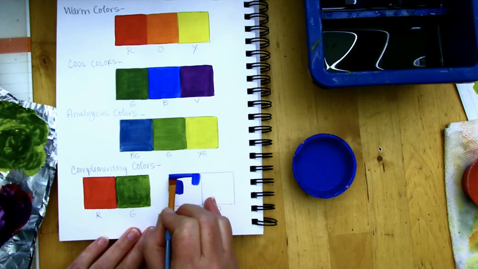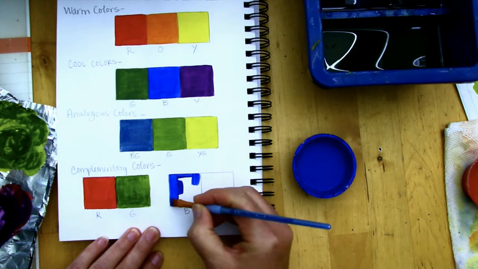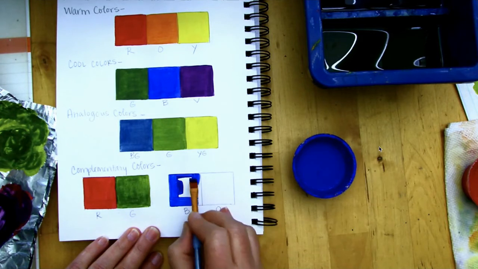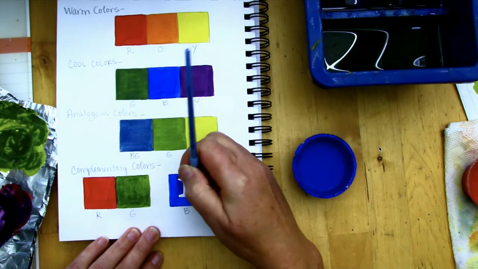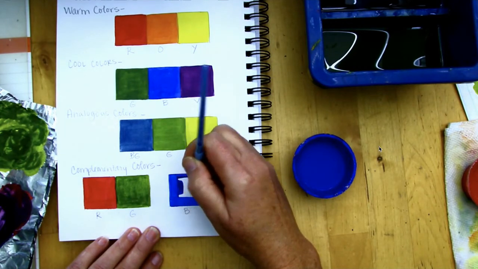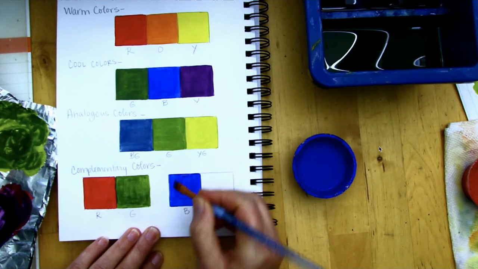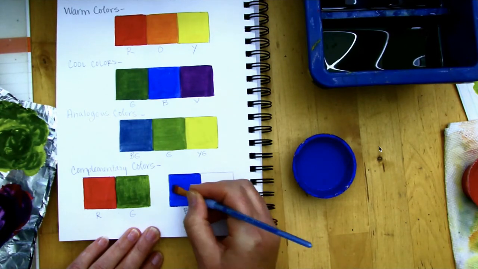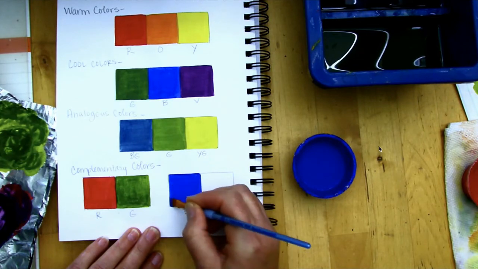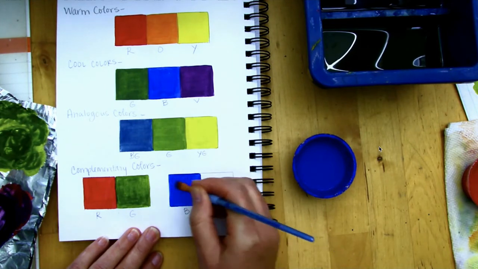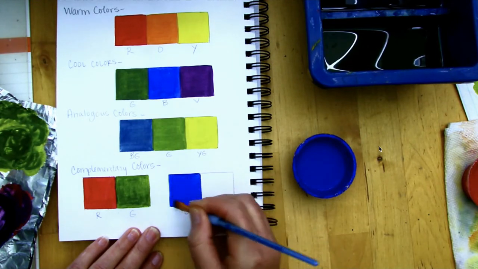Outline and then fill in. Once it's outlined, then you can fill it in. Again, don't rush it because we're at the end. Keep it looking nice. Take your time. We still have time.